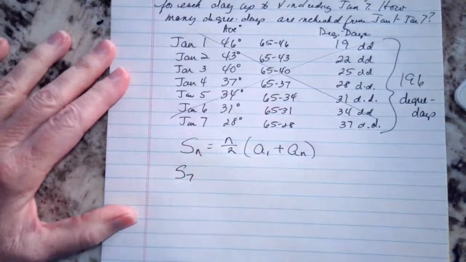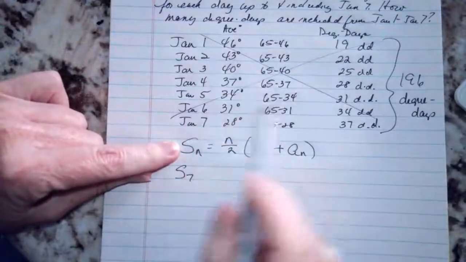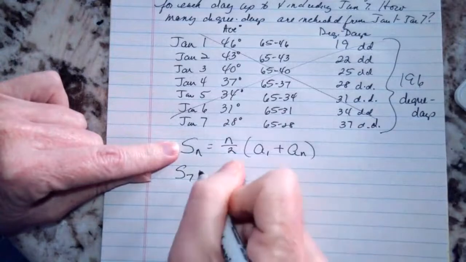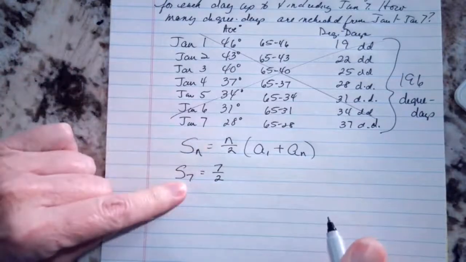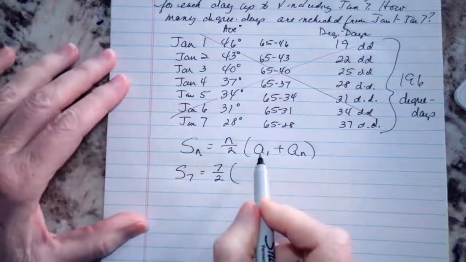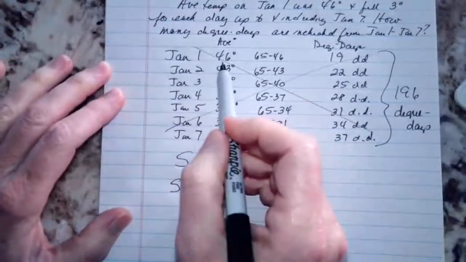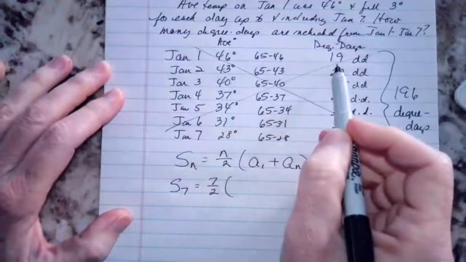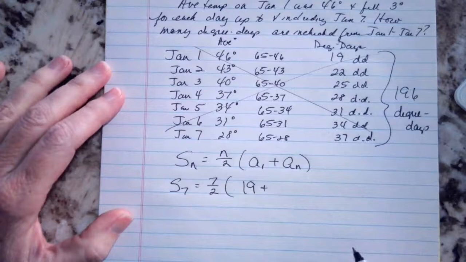We're looking for the sum of 7 of these. This formula will allow you not to build this chart out. So we're going to have n over 2, n is 7, parenthesis a sub 1, that was 46 degrees, so it's 19 degree days, so that's going to be a 19 there.